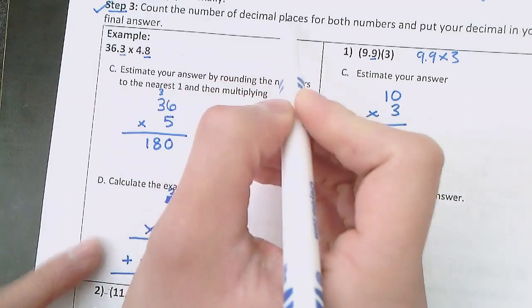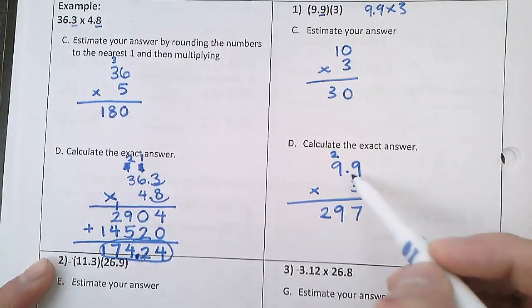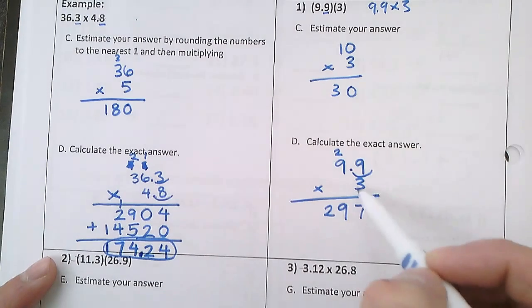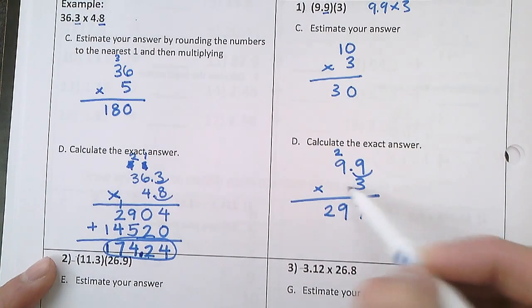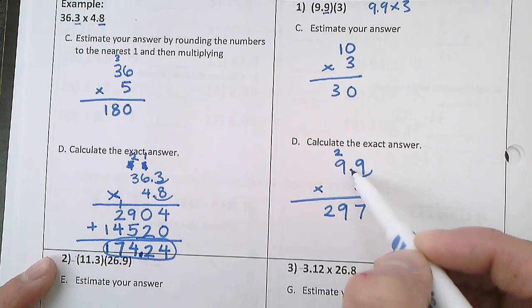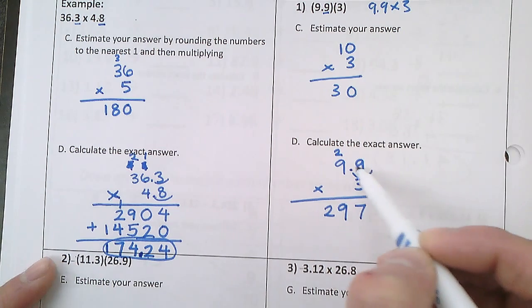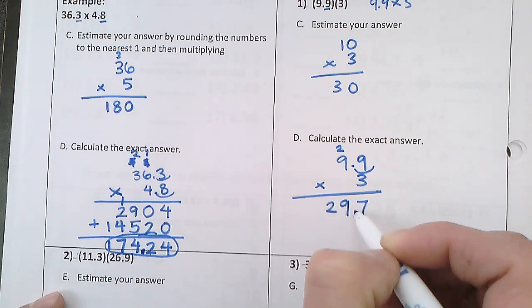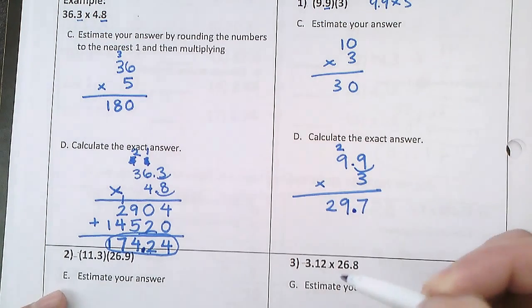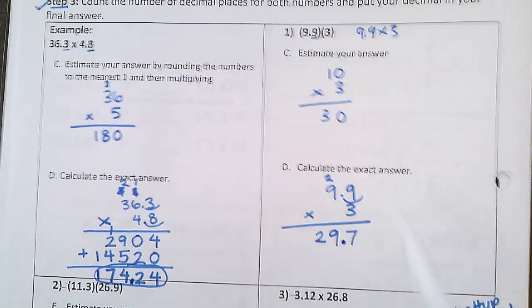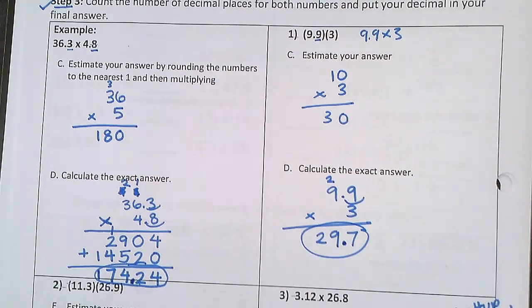Now we check where our decimals are. Step 3, count the number of decimal places. So in 9.9, we have 1 number after the decimal. 3, we don't have to move the decimal at all because we don't have one. It's already on the right here. So since we only have 1 number to move the decimal over in 9.9, that means when we go back to our final answer, we only have to go in 1 number and then put in the decimal. Now, let's double check. 29.7, is that close to 30? Yes, it is. That's our final answer.